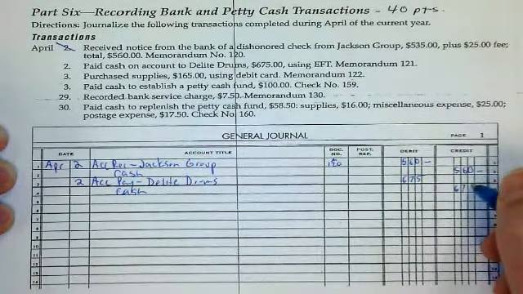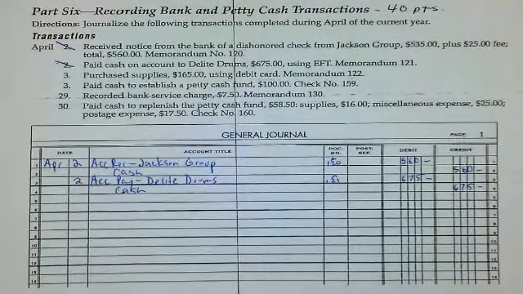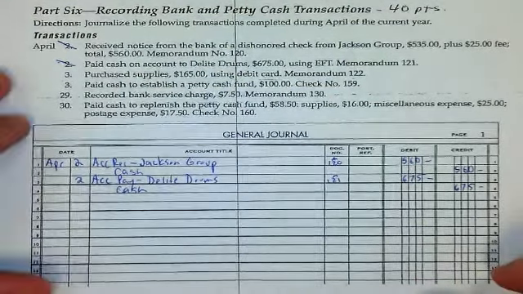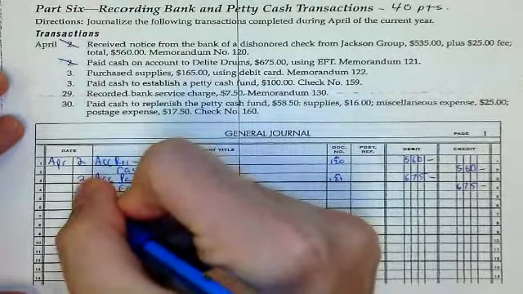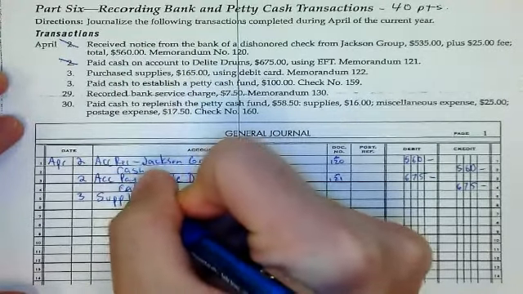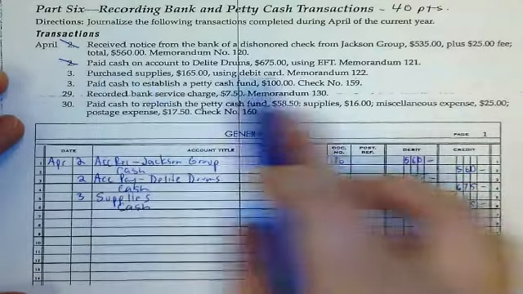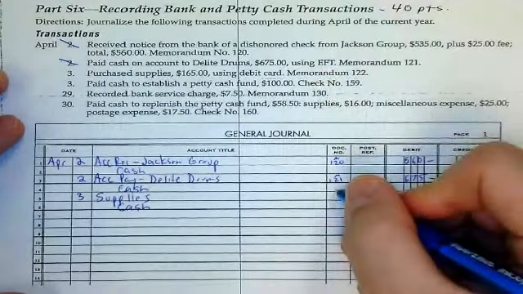Next, purchase supplies, $165 using a debit card, memo 122. This is just like using cash. When you swipe your debit card, it comes out of your checking account. So we are purchasing an asset, the asset of supplies. So supplies is the debit. Cash is the credit. It is $165 and $165. Memo 122.